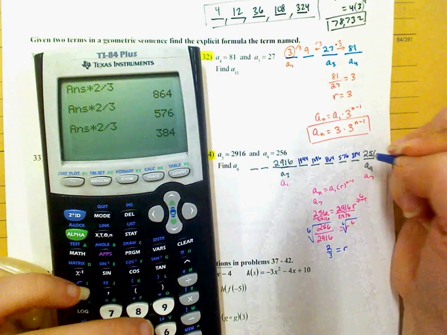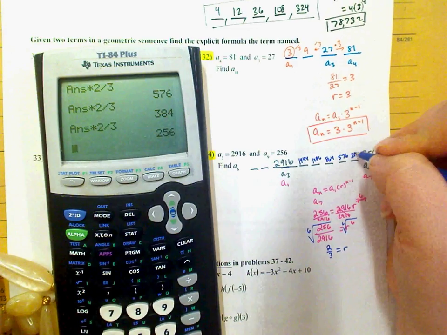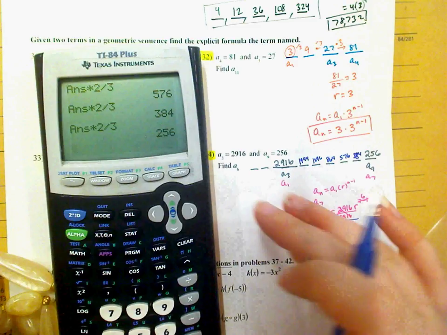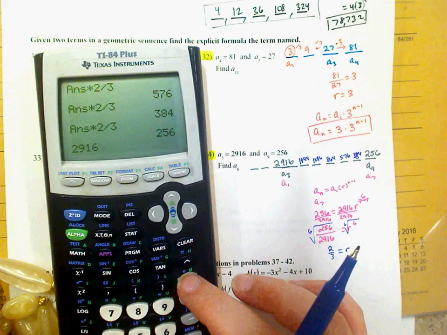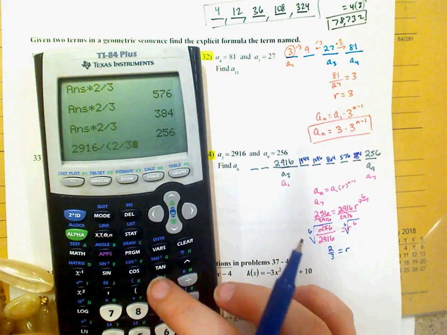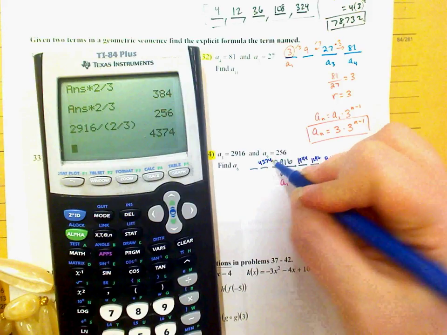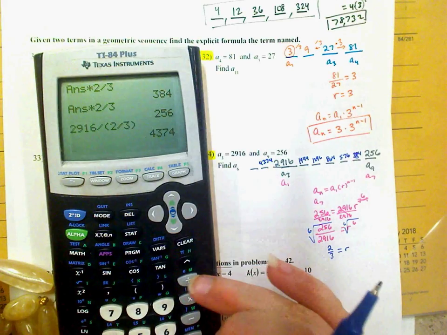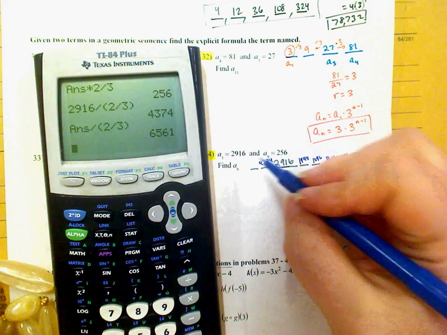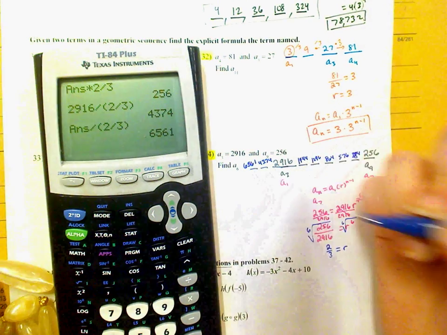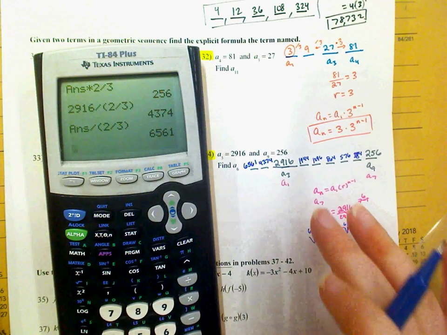And then if I want to go backwards, then instead of multiplying, I would divide. So I could say 2916 divided by 2/3, or multiply by 3/2, and that is 4374, and then do that again, divided by 2/3, and I get 6561. Okay. That is the way to just figure out the first term, working it that way. Let me show you another way.